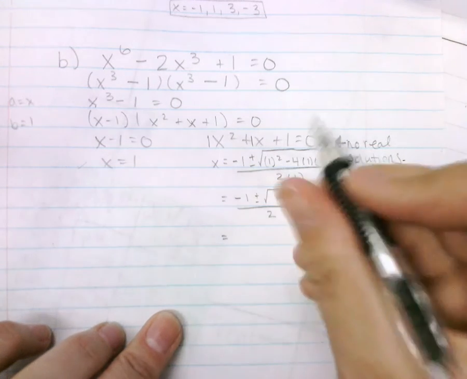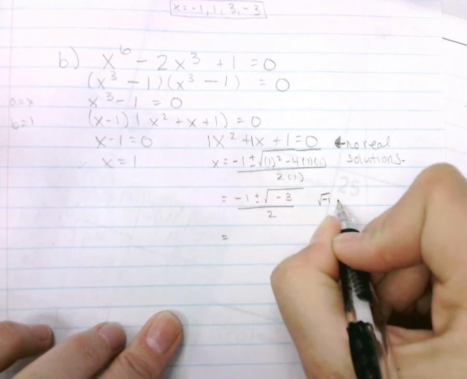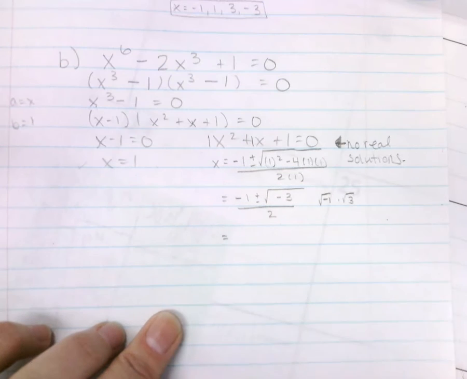And then because this is the square root of a negative 3, it's like the square root of negative 1 times the square root of 3, if you look at it as two different square roots. The square root of negative 1 is imaginary, it's i, specifically. So i squared is negative 1. The square root of negative 1 is i.